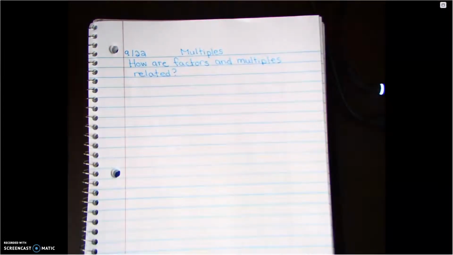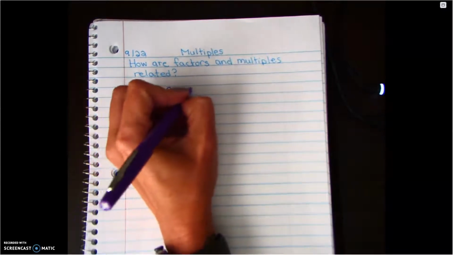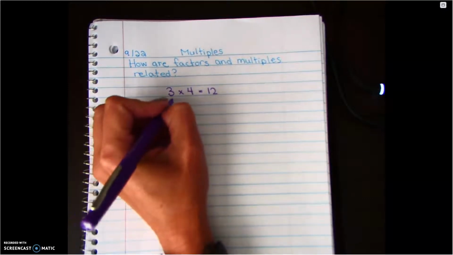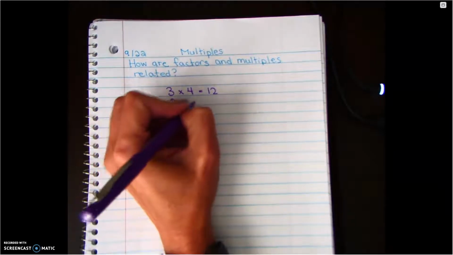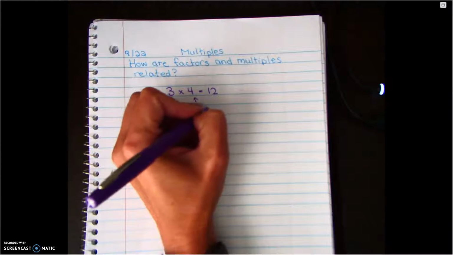All right, so when we had 3 times 4 is 12, we know that this is a factor of 12, and this is a factor of 12.